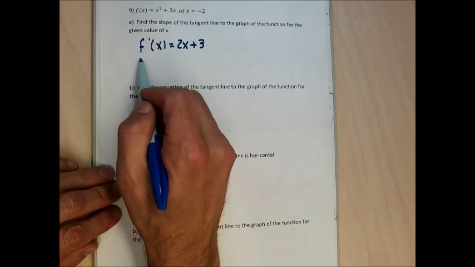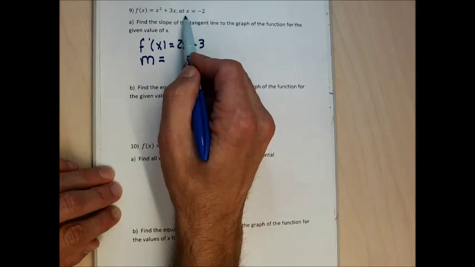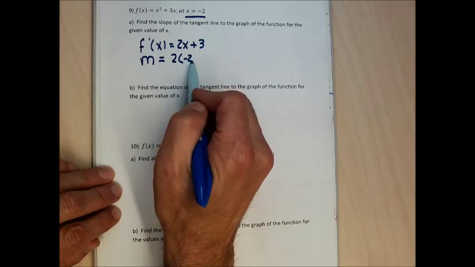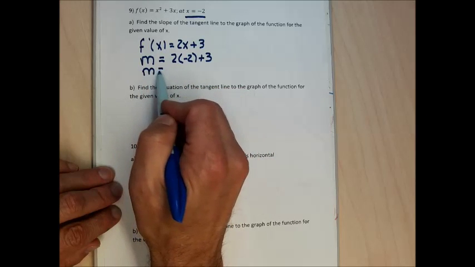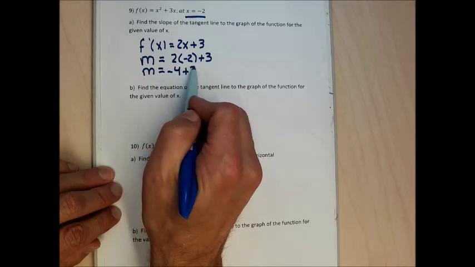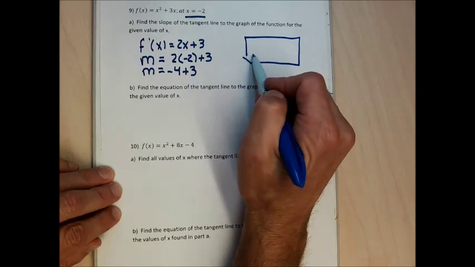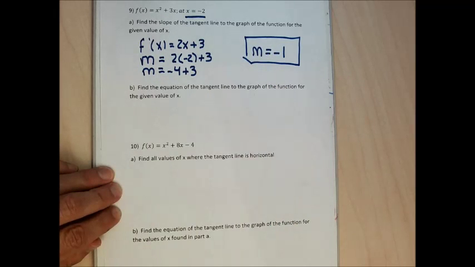The slope, which I'm going to write as m, of the line that we're worried about, we get by taking the value of x that's given and we plug it into the derivative for the x. And so m is going to be negative 4 plus 3. The answer to part A, the slope of the tangent line, is m equal to negative 1.